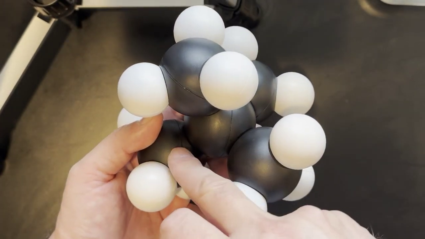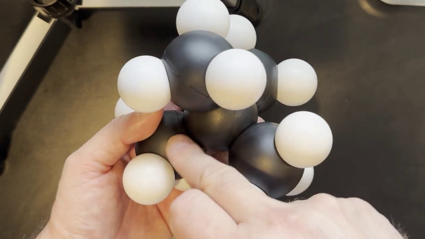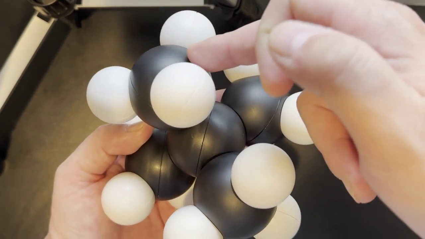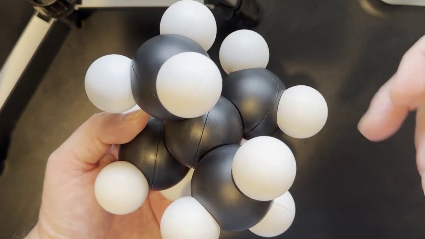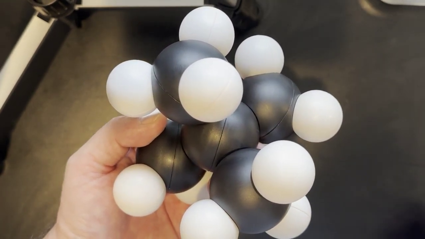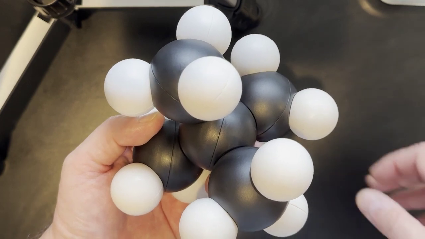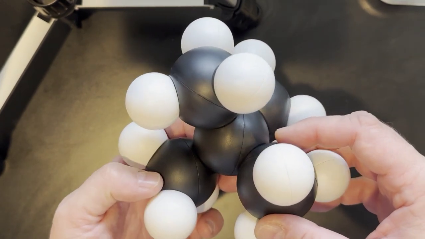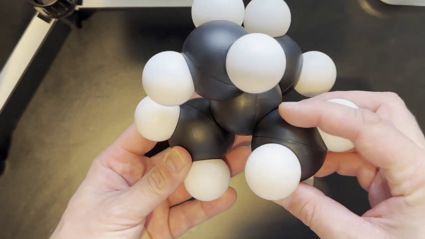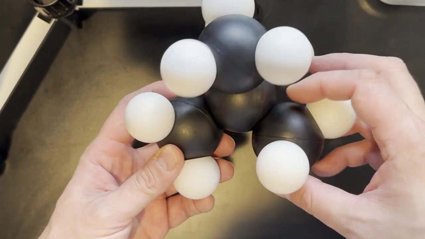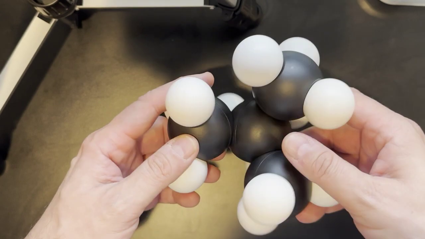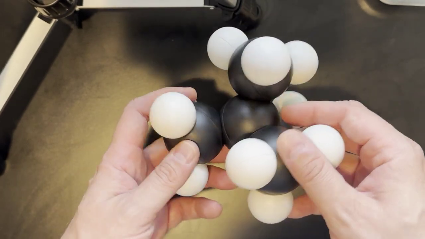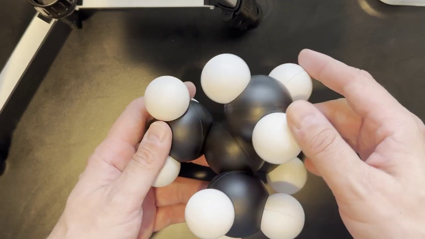So we have 1, 2, 3 carbons, so it's a propane. At the 2 position, we have 2 methyl groups, so this is 2,2-dimethylpropane, and this is a branched isomer of the C5H12 molecular formula. You can see that this is definitely more compact as a constitutional isomer. Again, the M&M shape.